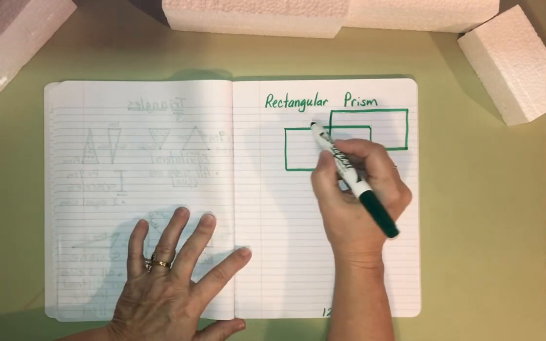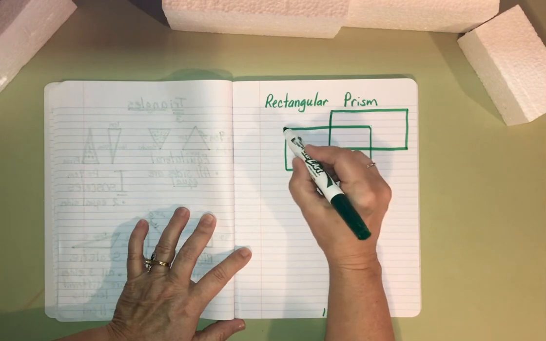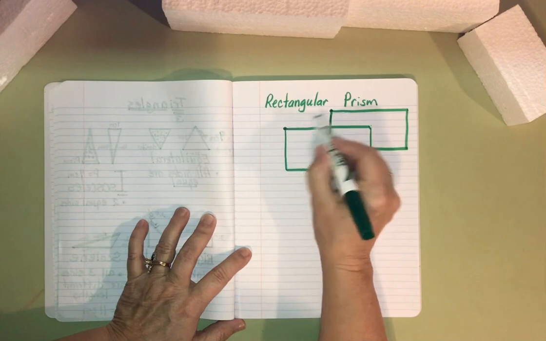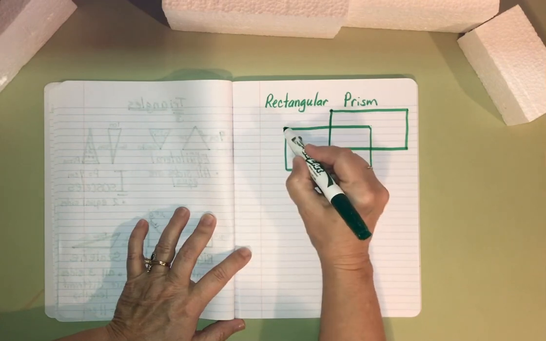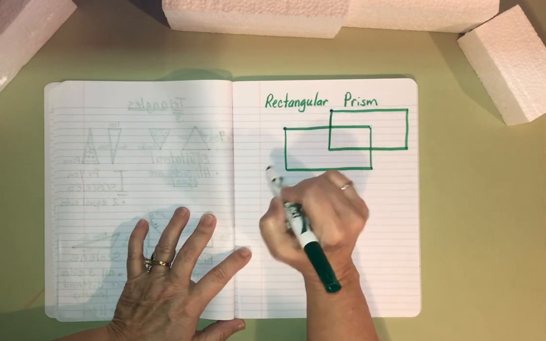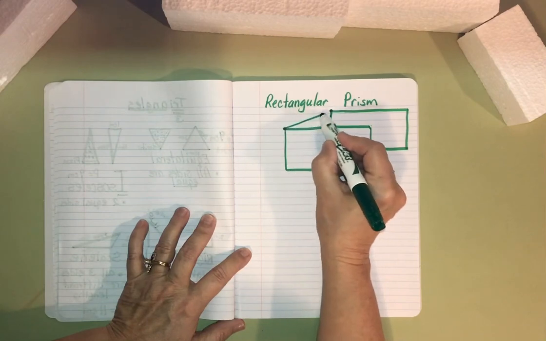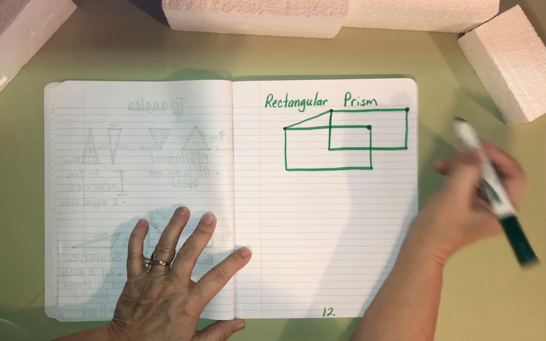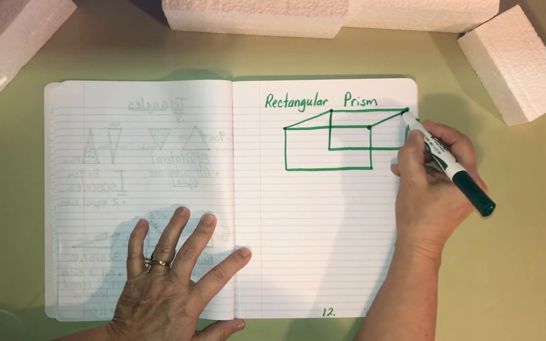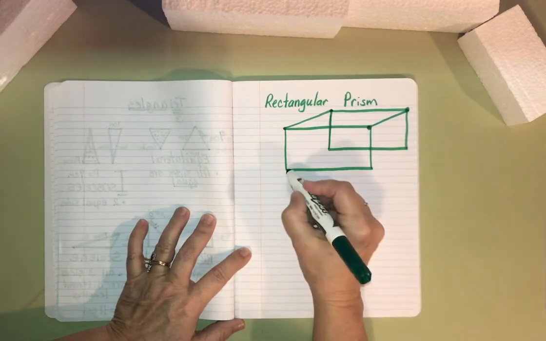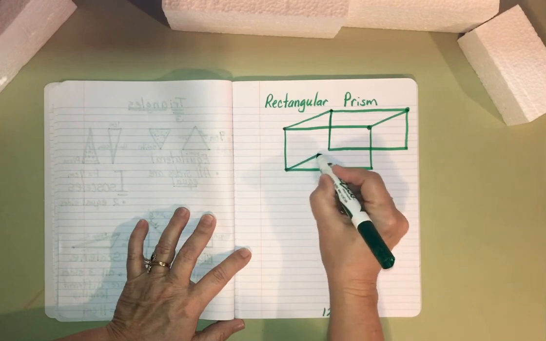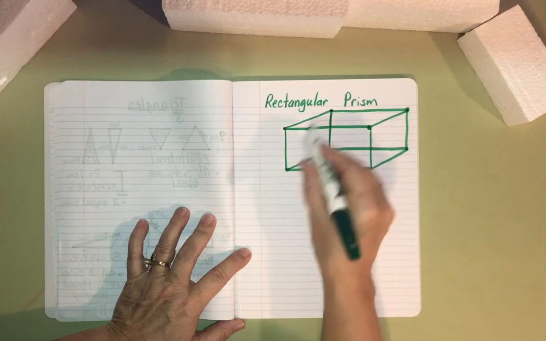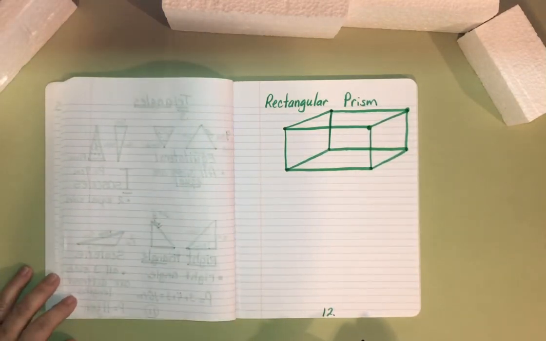To make them 3D, I'm going to draw little points or dots. In math, they're called points, right on the vertex of each one, and then I'm going to draw a line to that. I want to draw a point here and a point there on each vertex, and then draw the line, almost like a dot to dot. I used to love to do dot to dots when I was a kid. Okay? And that's how you make a rectangular prism.